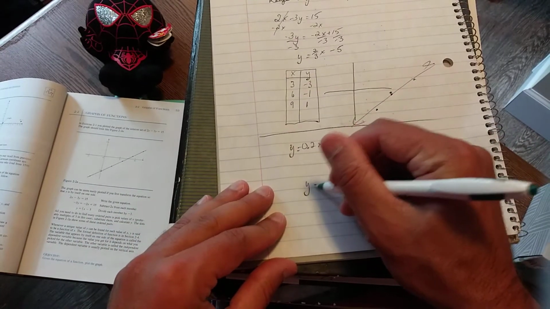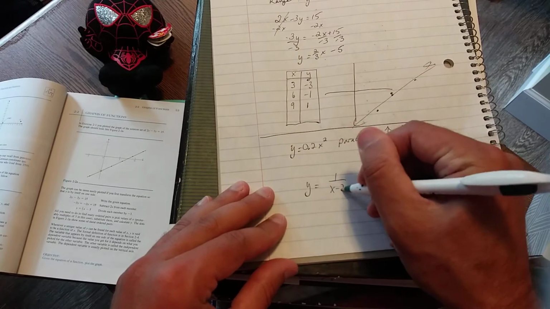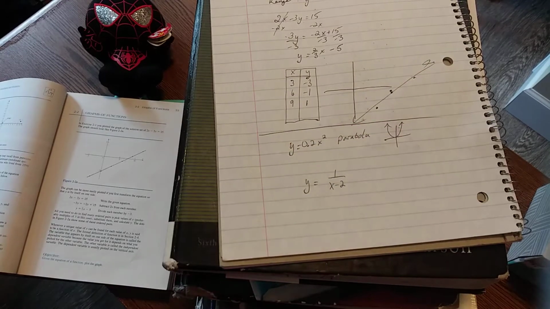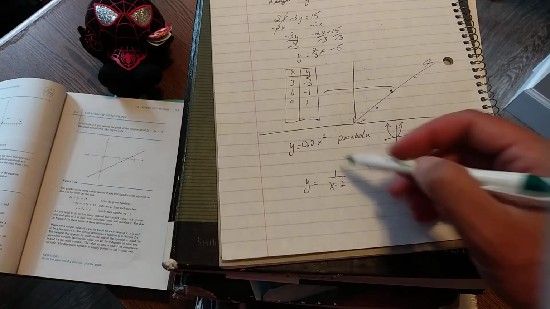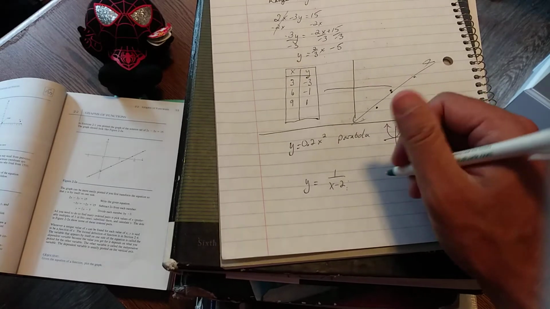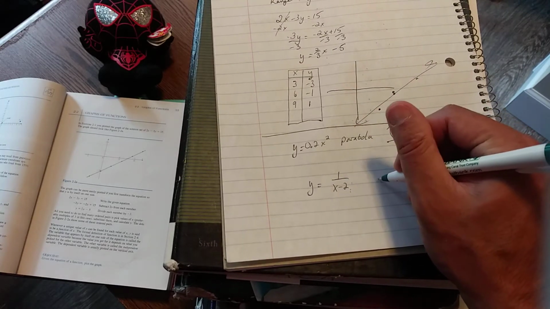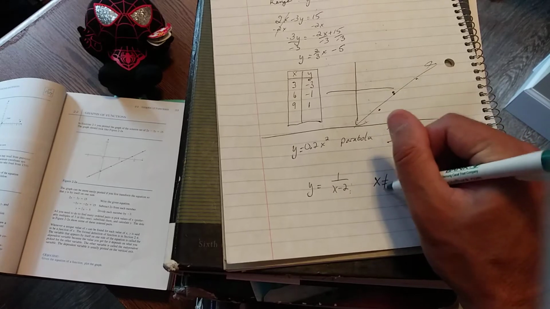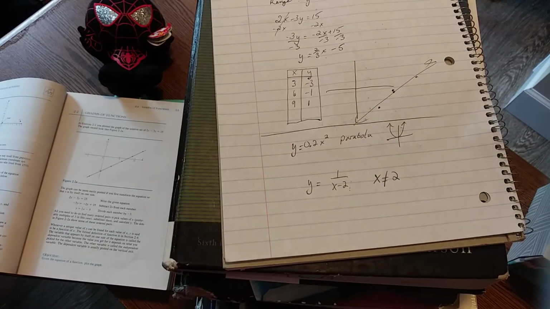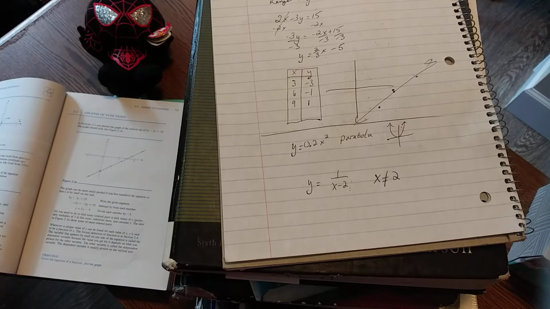Be careful with stuff like this. When you have non-polynomials, which we talked about, we can't have 0 in the denominator. So in this case, we can plug in anything except for 2. All right.